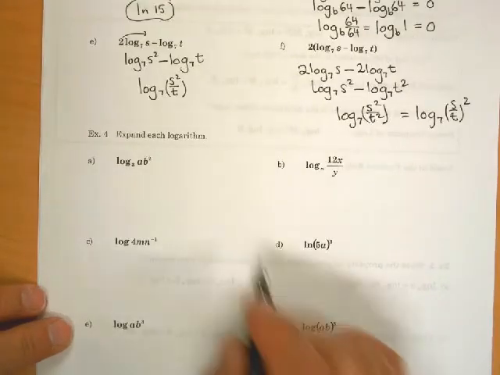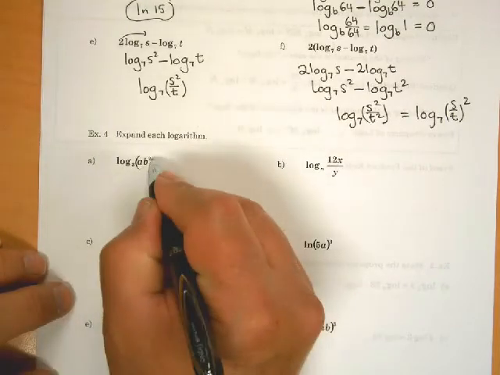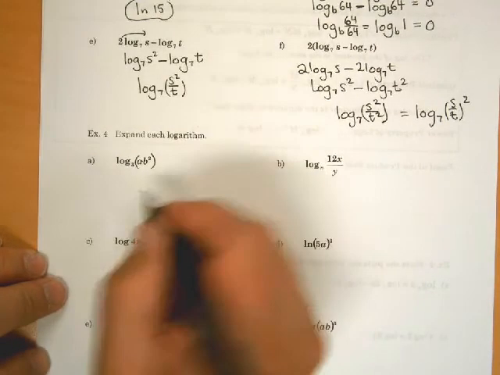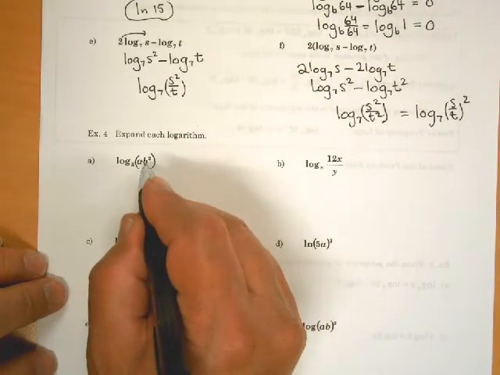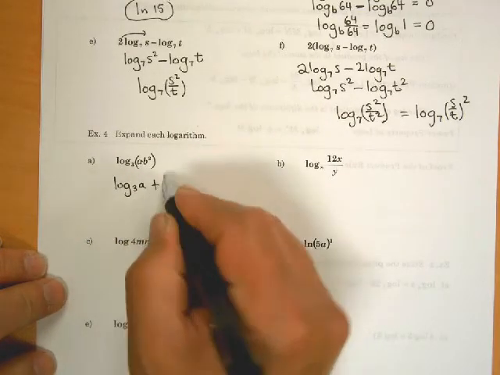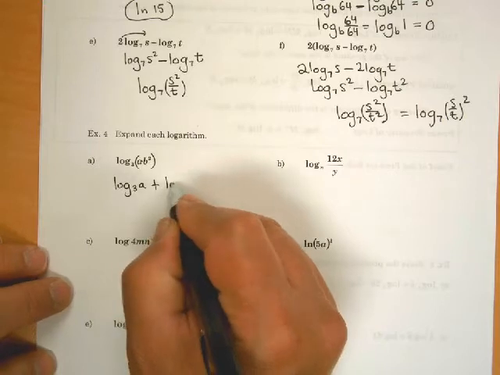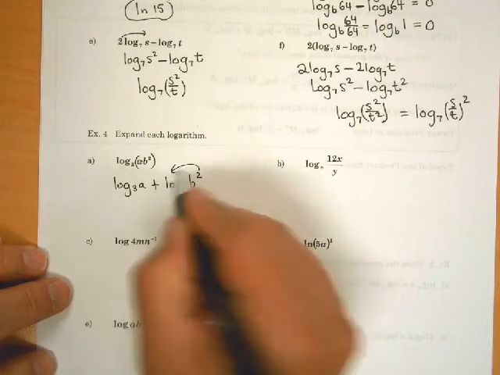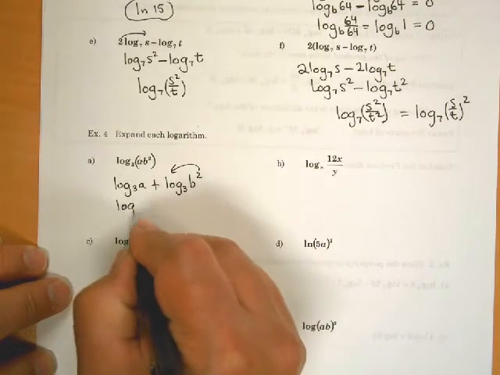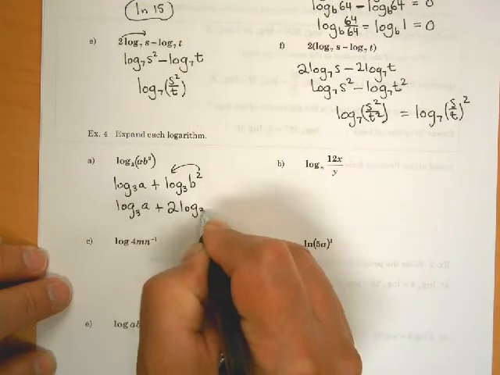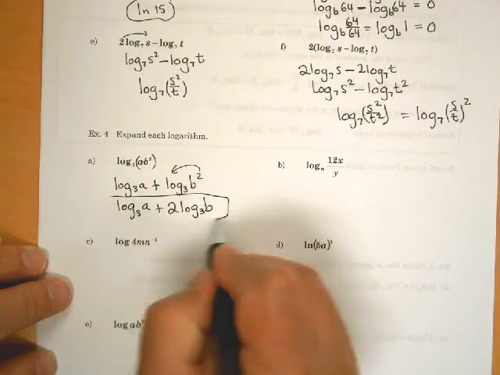All right, so this next one here, we're supposed to go the other direction. We're supposed to expand this. So I see a product right there between the a and the b, and I see a power. And that second power only affects the b. So it's going to look like this: log base 3 of a plus log base 3 of b squared, and now I'm going to bring this down in front there. So it's going to look like this: log base 3 of a plus 2 times the log base 3 of b. And there's your answer.